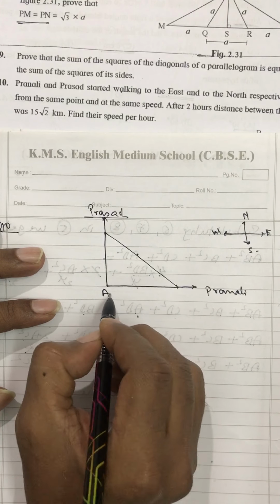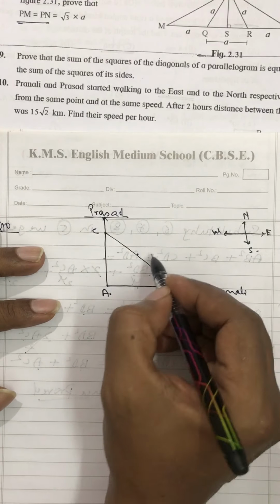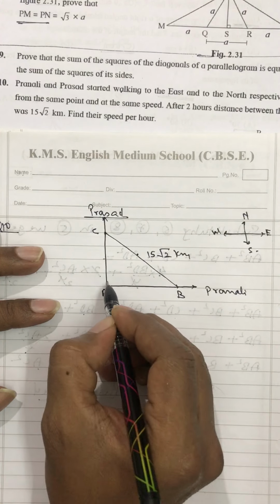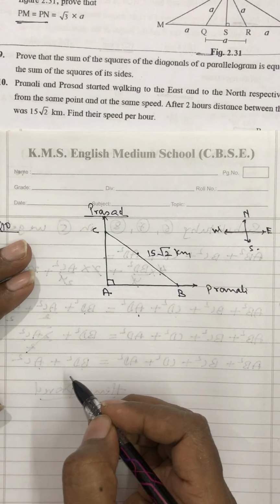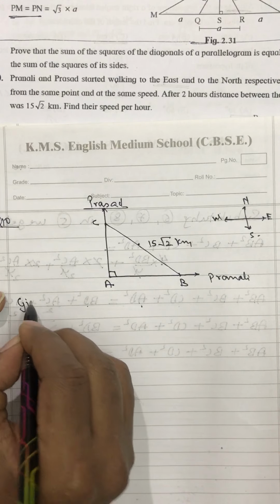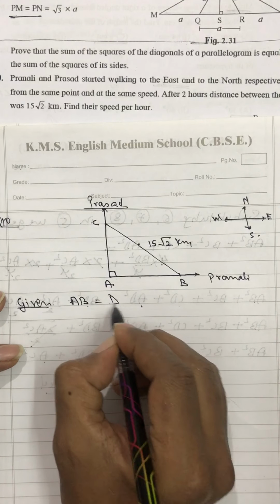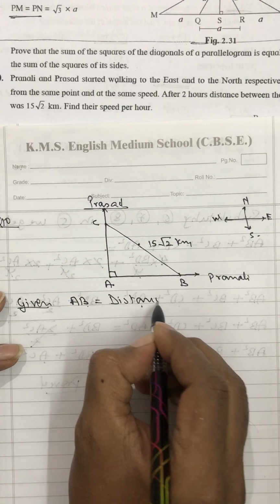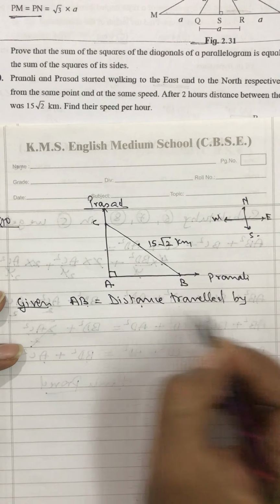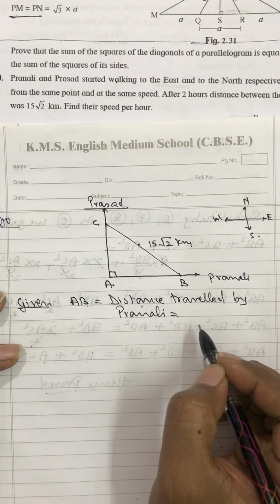So this is your A, this is your B, this is your C. This distance between them is 15 √2 kilometer. This is always 90 degree. So you can tell here, given AB is equal to the distance traveled by Pranali. We don't know that.